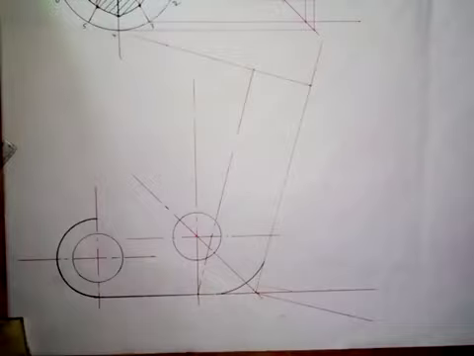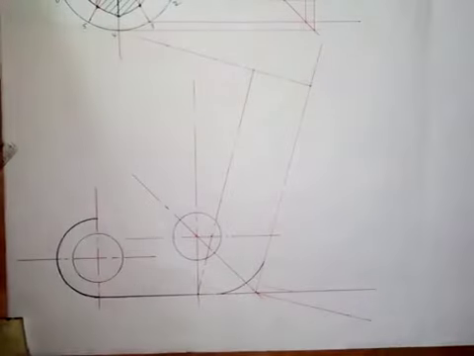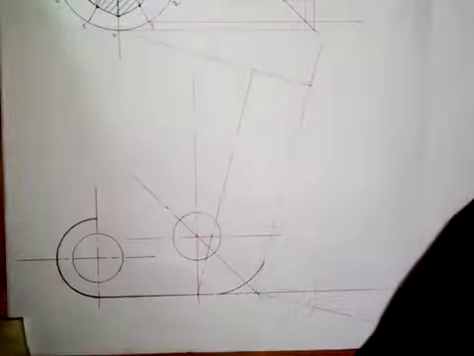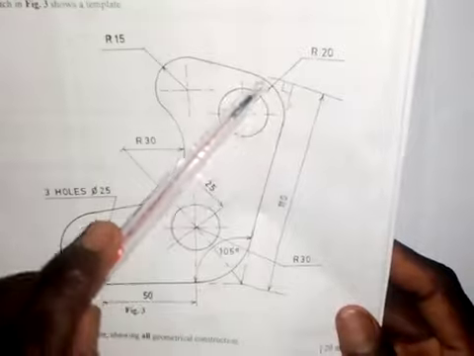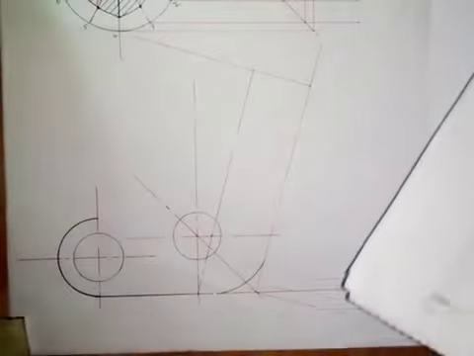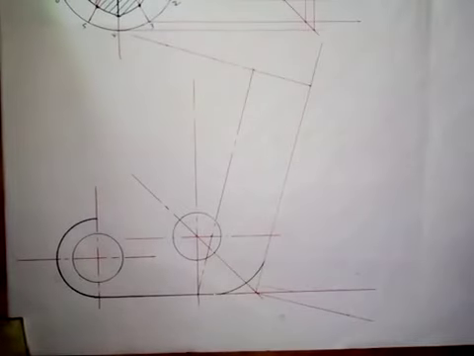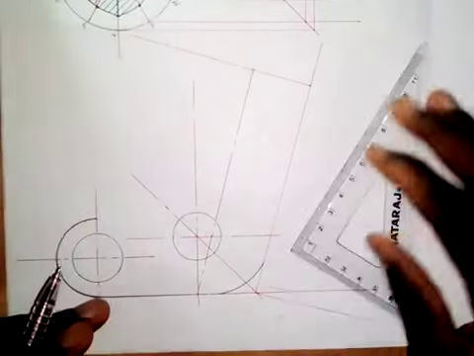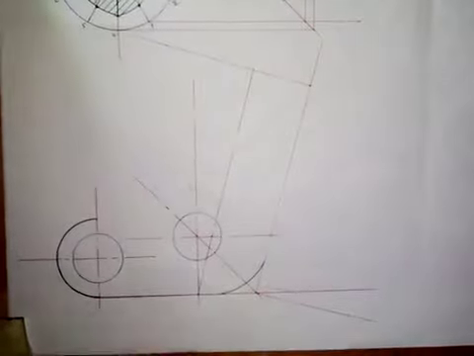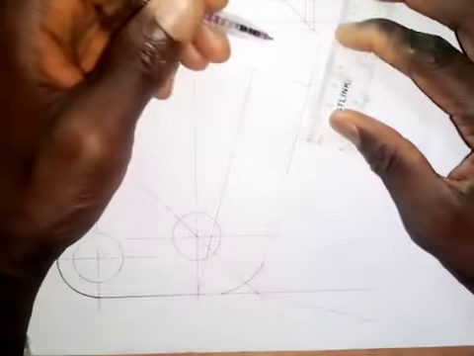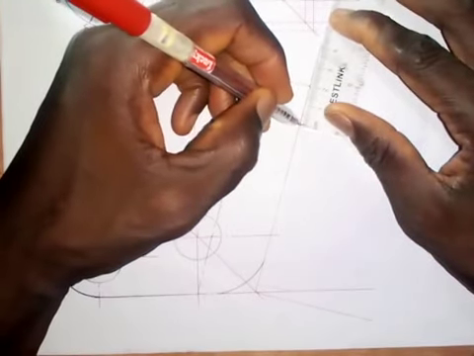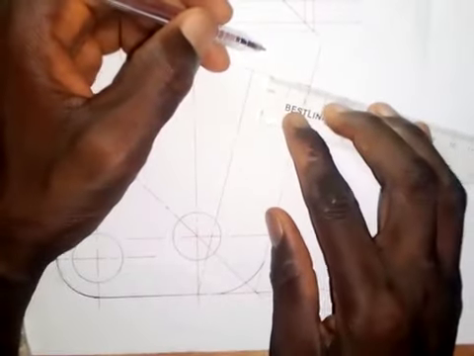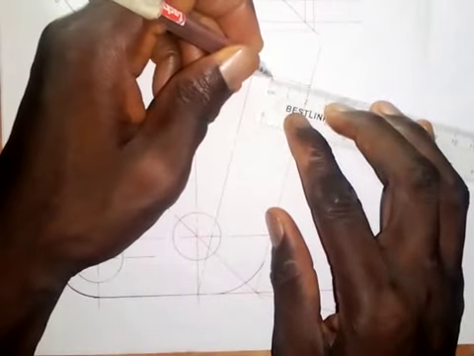So the next thing that we are going to do, before I can make this line thick, if you look at what we have here, we have an arc here whose radius is 20 millimeters. So I need to draw this arc before I can make this line a thick line. To draw this arc, I need to apply the principle of tangency 1 also. So what I need to do is to take a measurement of 20 millimeters from this point down. Since the radius of the arc is 20, I take a measurement of 20 millimeters down, and also from here I will take 20 millimeters to form a square.